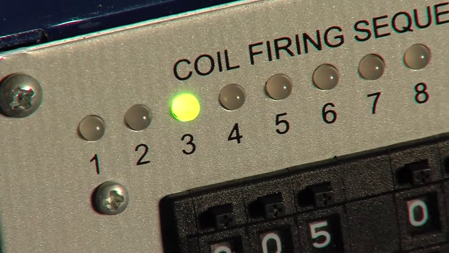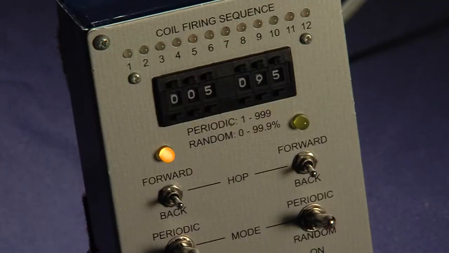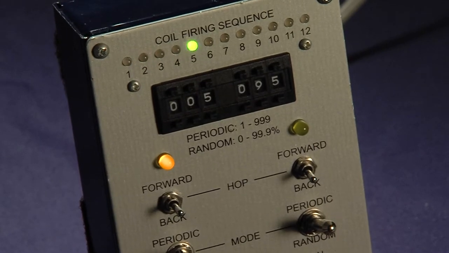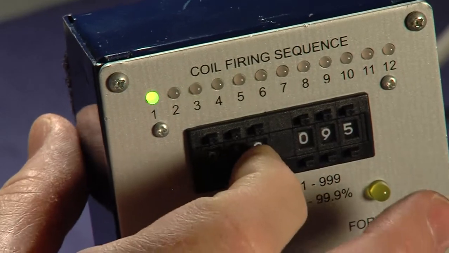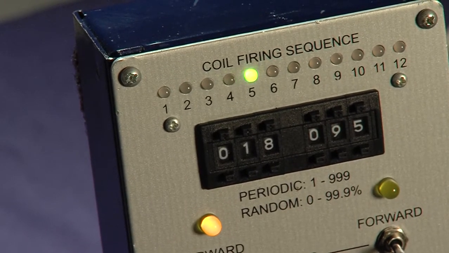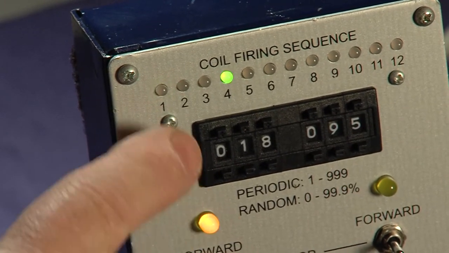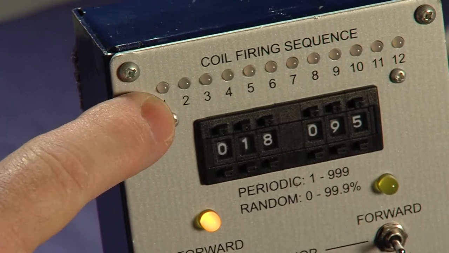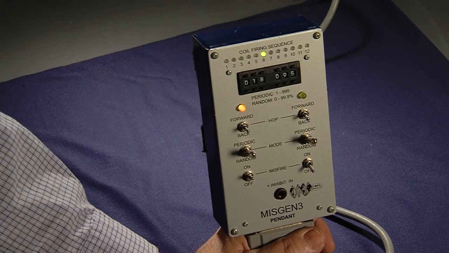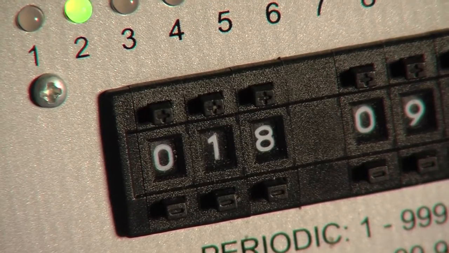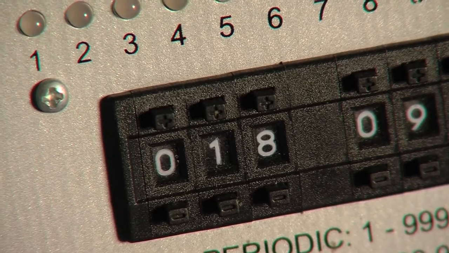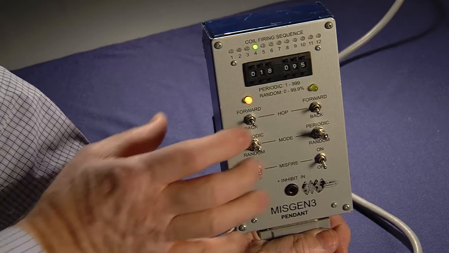In fact, any period that differs by 1 from a multiple of the number of cylinders causes the misfire to walk across all cylinders in turn, whereas a period equal to exactly a multiple of the number of cylinders always misfires the same cylinder, though not every cycle, as seen here. On a 6-cylinder engine, a periodic setting of 018 causes a misfire on the same cylinder once every 3 engine cycles, since 18 firings equals 3 engine cycles.